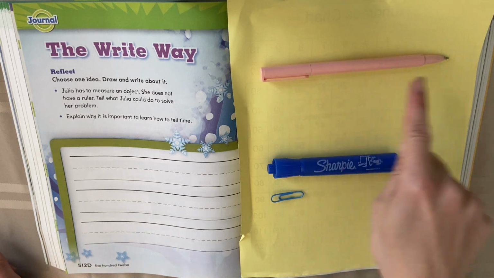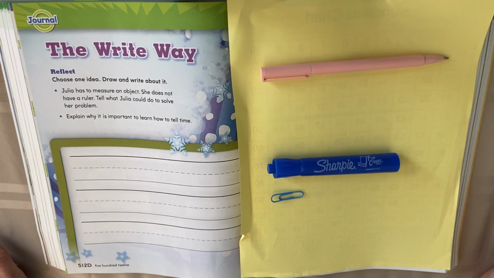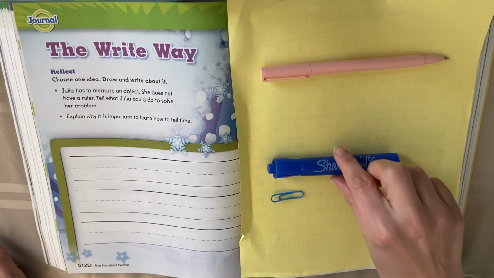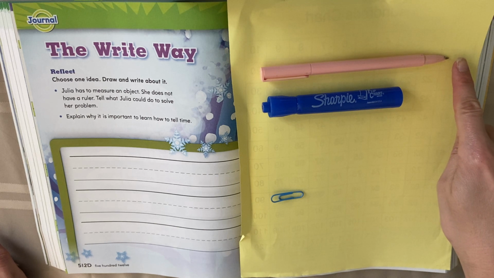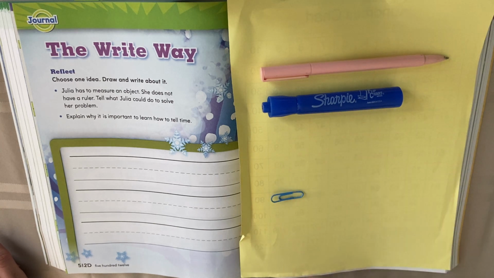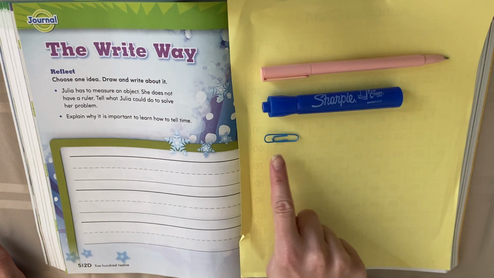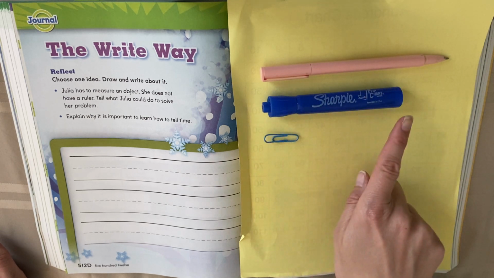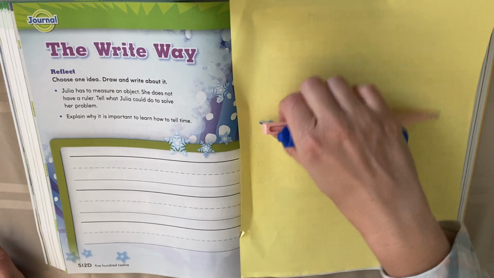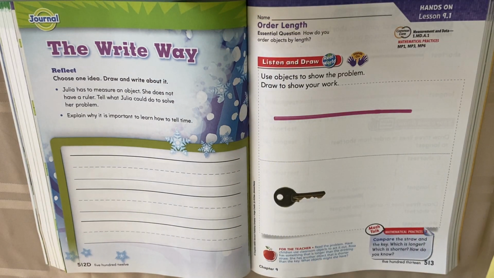Which one's the next longest? Which means it's not as big as this one, but it's still a little bit big. Yeah, my marker, right? It's not as long as the pen. It's not the longest, but it's the next biggest because which one is the shortest? Yeah, my paper clip. My paper clip, oh, it's very short, right? It's my shortest. So I went from longest to shortest. So whatever they ask for first is what goes at the top, and then we work our way down. All right, so let's take a look at our activity for today.